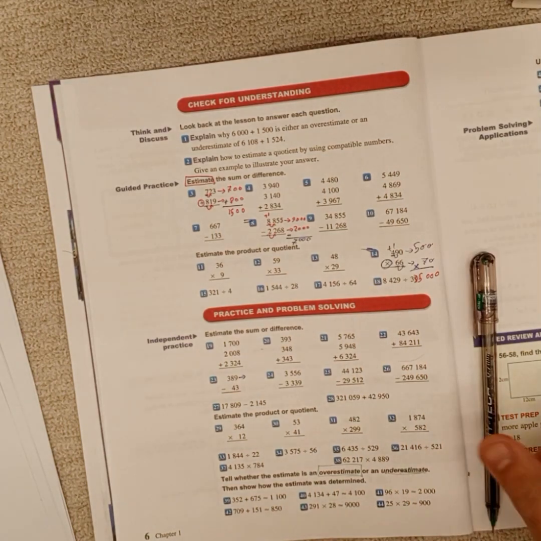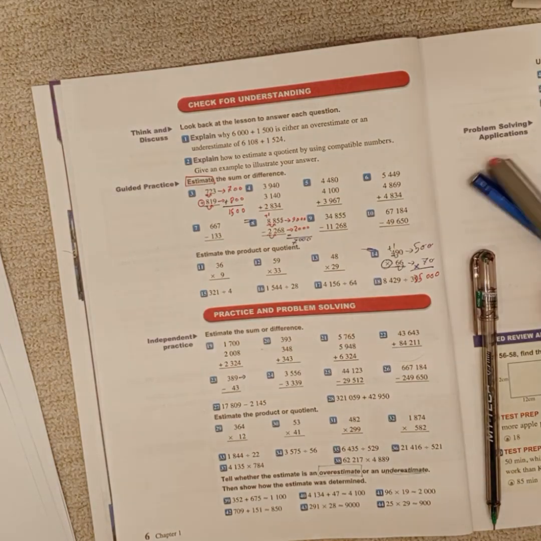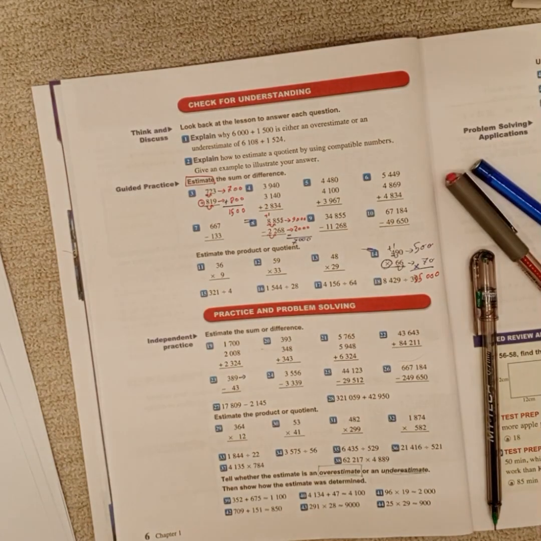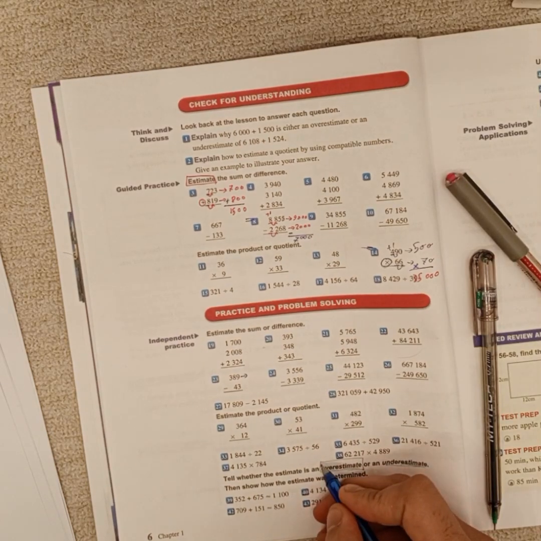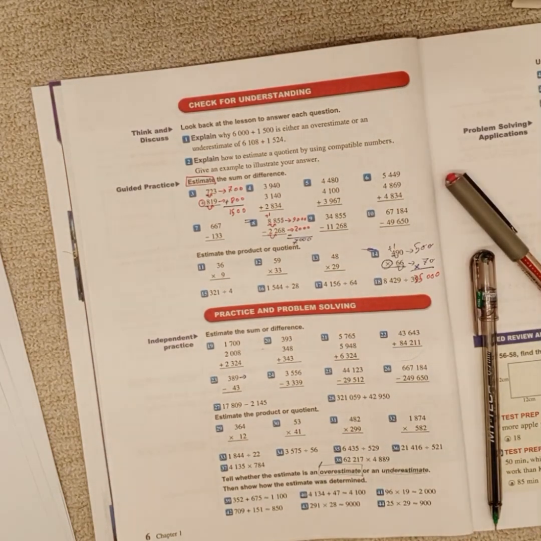Overestimate means an estimate that's greater than the exact answer. You have to compare the estimate with the exact answer. If you compare the estimate with the exact answer, it's very easy to determine whether it is an overestimate or an underestimate. Let's solve one question.